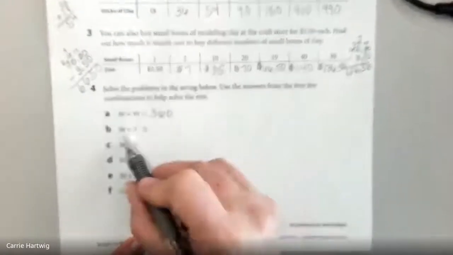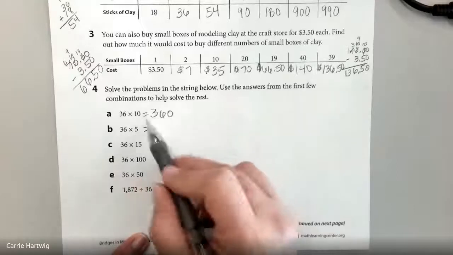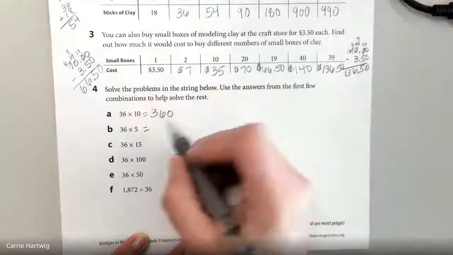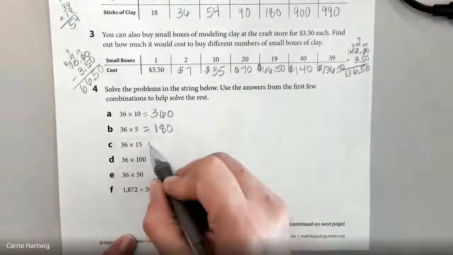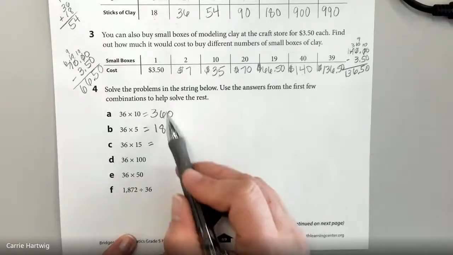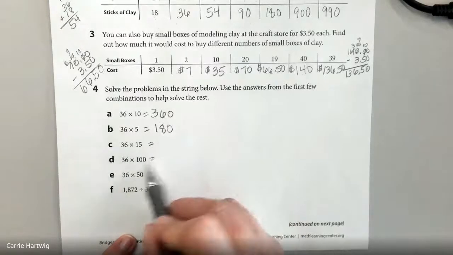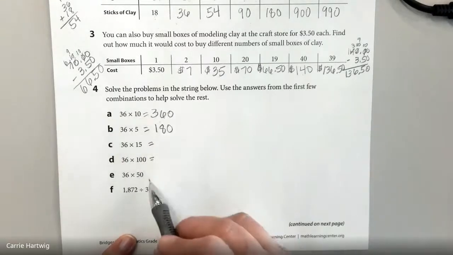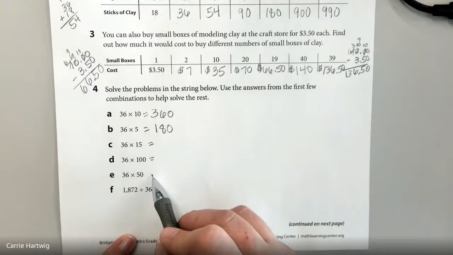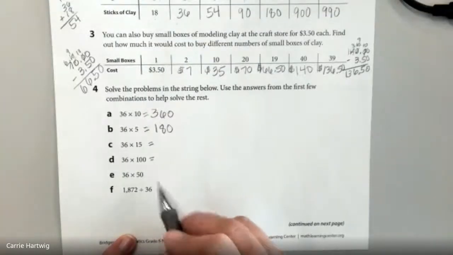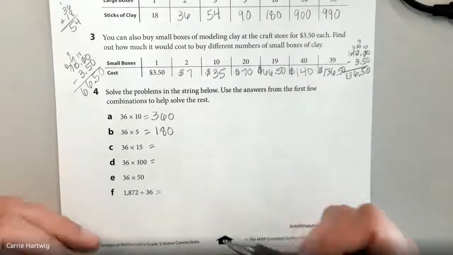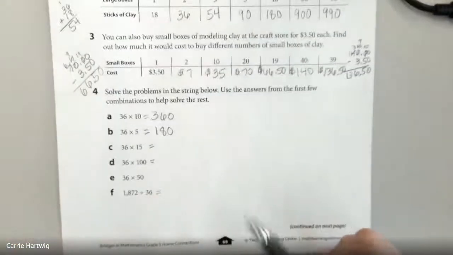Then to find 36 times 5, I'm going to cut 36 in half, which we have up here, that 18 times 2 was 36. So 180. And then you can figure out this one by adding those two up. You can figure out this one by just moving the decimal one more place from that one. And then this one is going to be half of that one. Now, F, you're going to have to use the information you got here to help you figure out that one. Okay, so use those all together to help you figure those out.